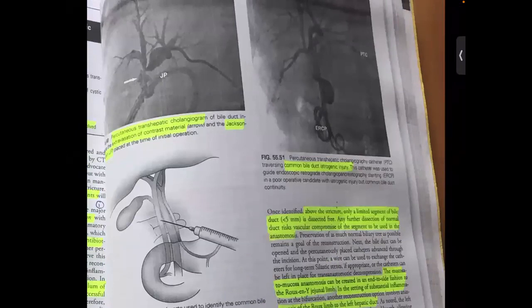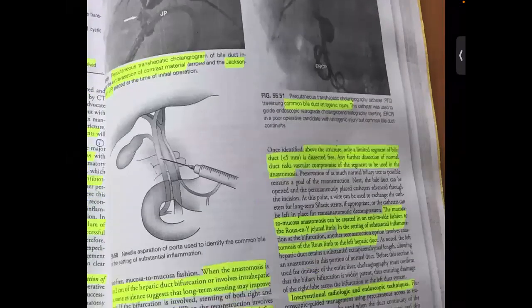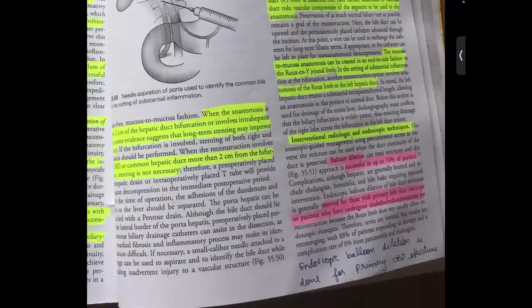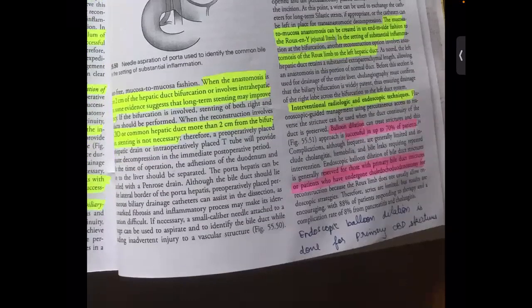Okay. So next is when anastomosis is done within 2 centimeters of hepatic duct bifurcation. That is for proximal injuries, very proximal near the bifurcation, or involving intrahepatic ducts. Some evidence suggests that long-term stenting may improve patency. So as we saw earlier, trans-anastomotic stenting will improve long-term patency for these high or proximal lesions.